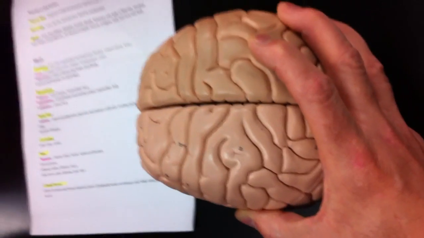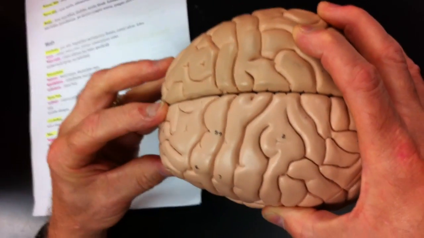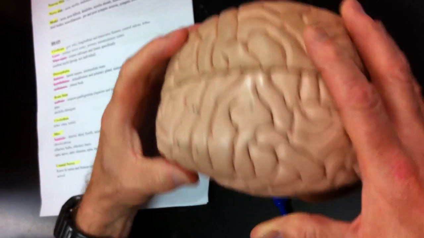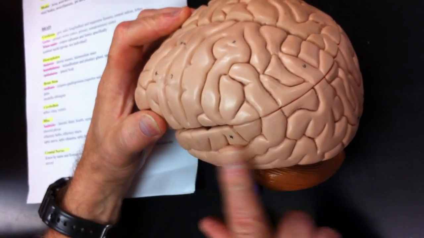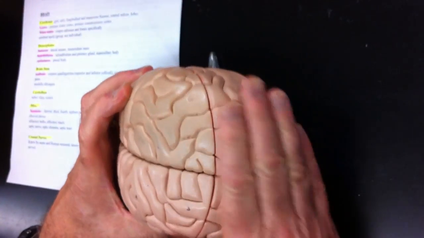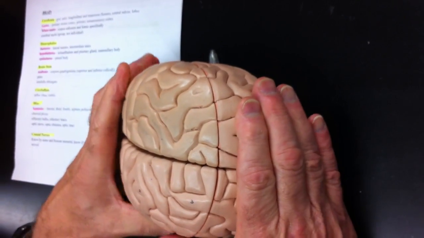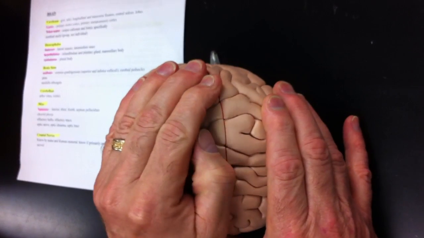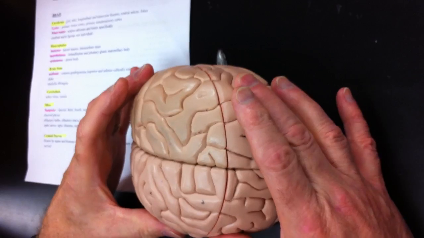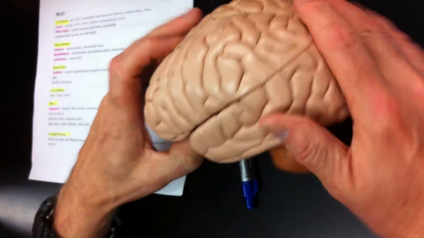We have the various lobes of the brain, the frontal lobe, which of course is named because it's under the frontal bone. We have the temporal lobe, here off to the side, under the temporal bone. The back lobe is the occipital lobe, and then this major portion all here is the parietal lobe, again, under the parietal bone.